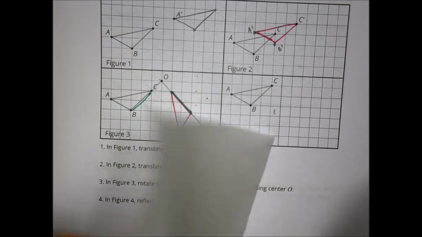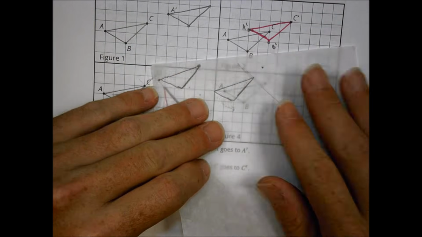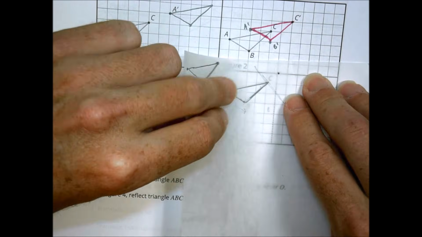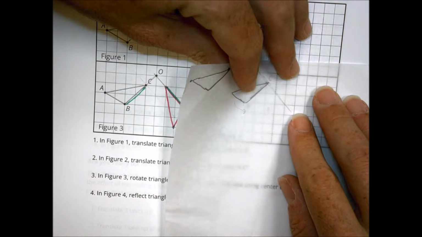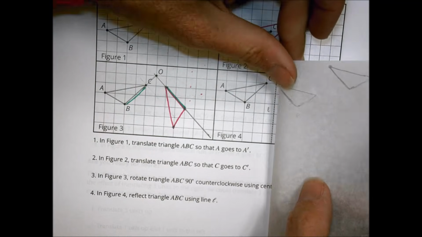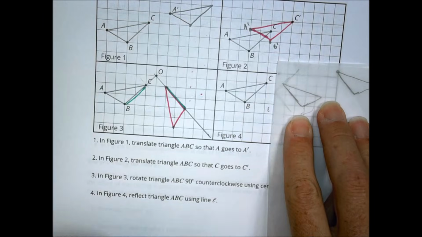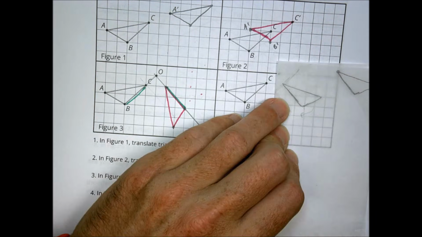And then finally, our last one here was to take this shape here and then to reflect it using line L across the axis. So it'd be like taking the shape and folding it on that line so that we end up with a shape over here like so.